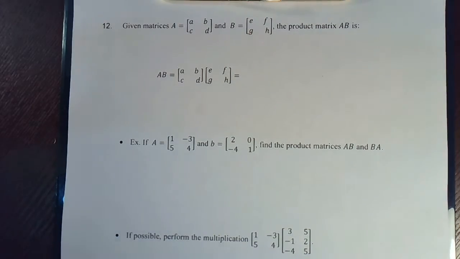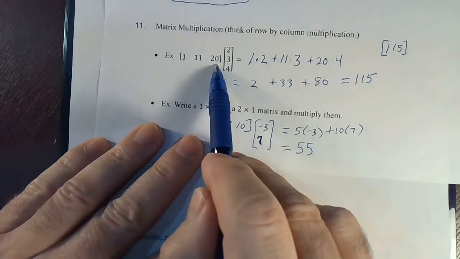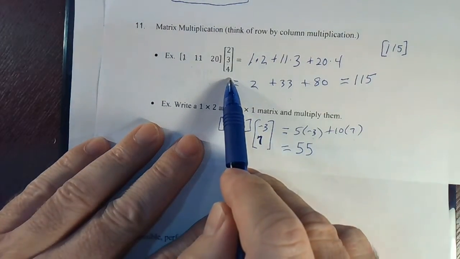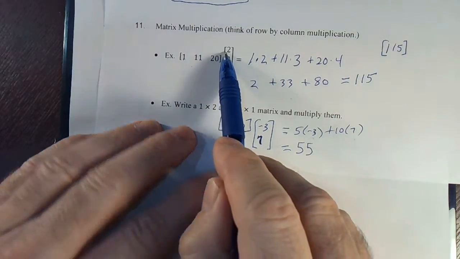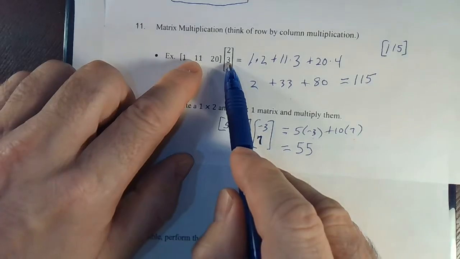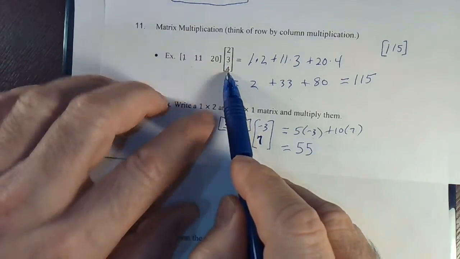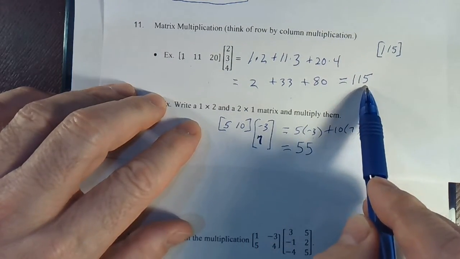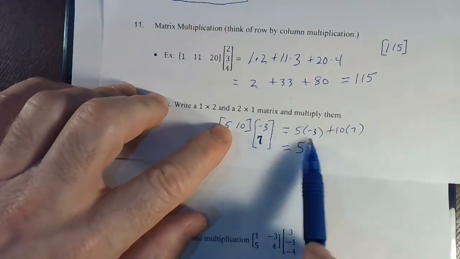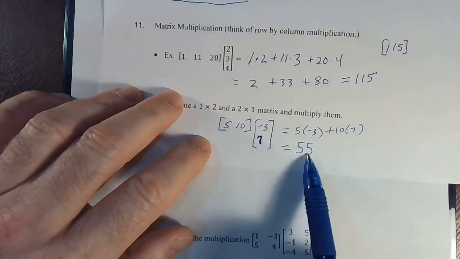Okay, in the previous video, we learned how to multiply a row matrix by a column matrix. If you recall, we multiply the first element times the first element, then we multiply the two second elements, and then we multiply the two third elements together and add them up. And we got a single number. Here we had 5 times negative 3. We had 10 times 7. We added them up and got 55.